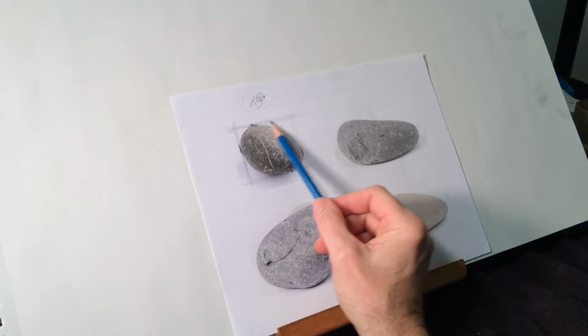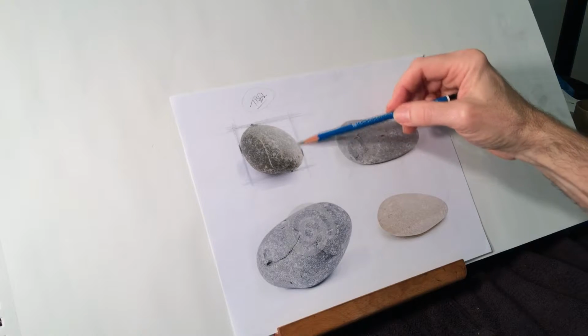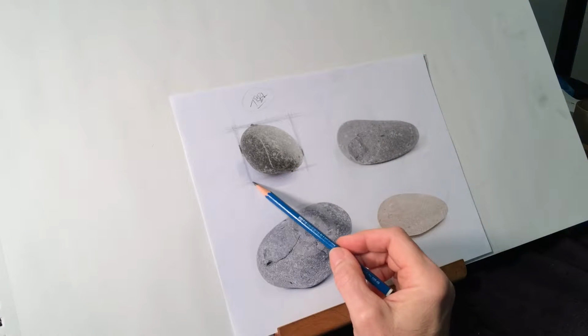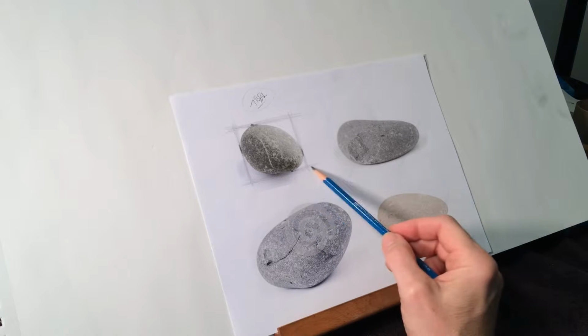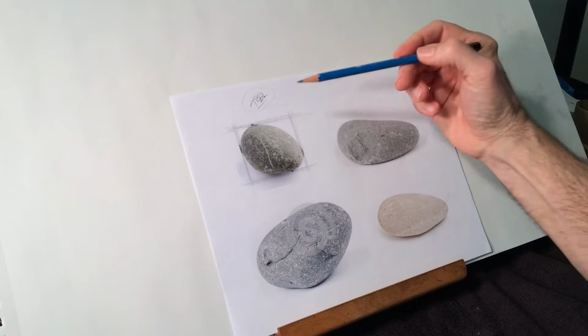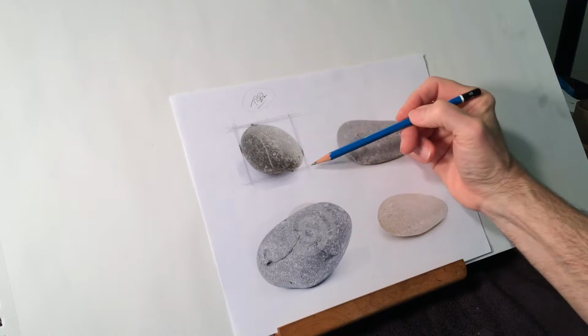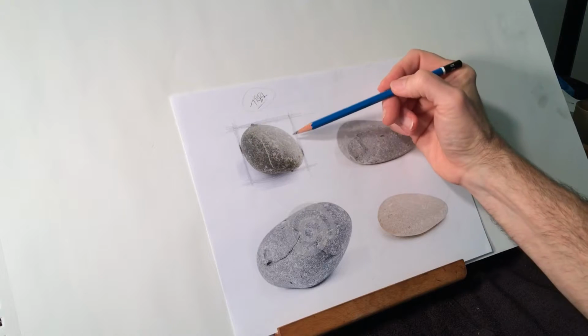So now I am creating a notional space, boundary box, bounding space, all sorts of fun things. So now I have gathered that much information about this stone.